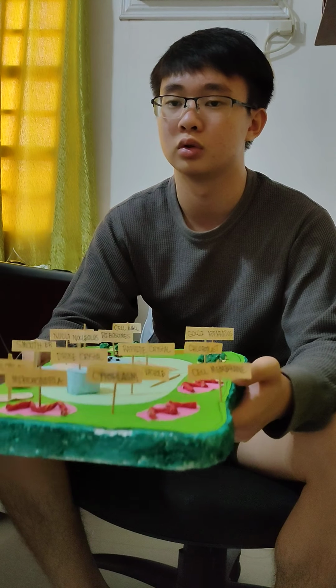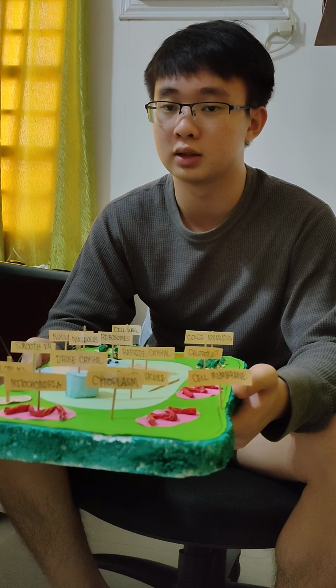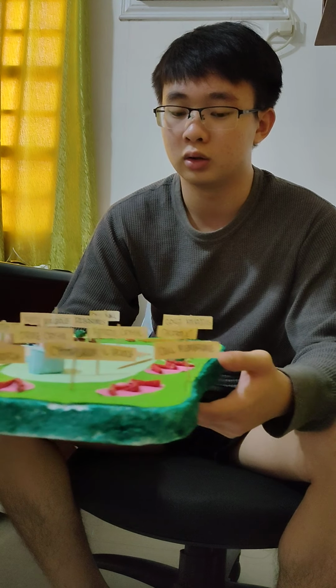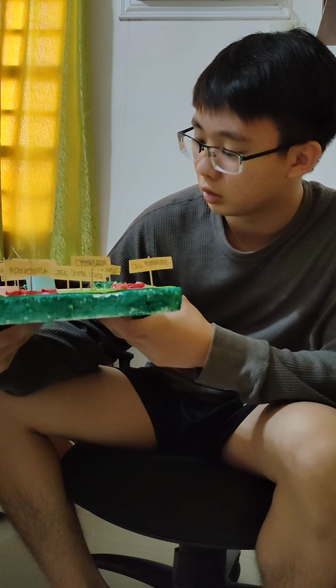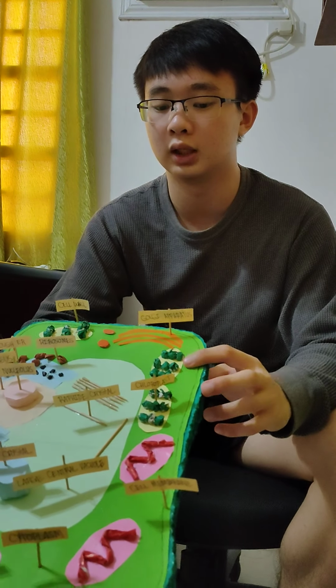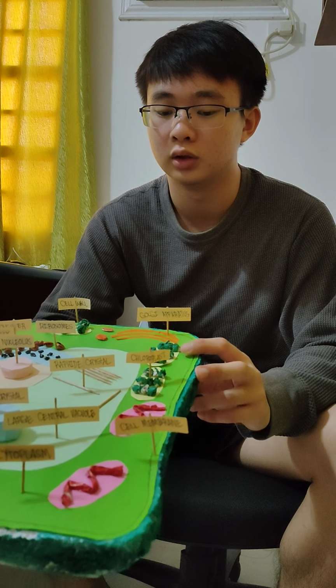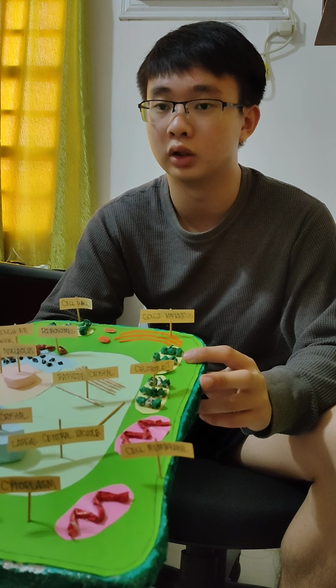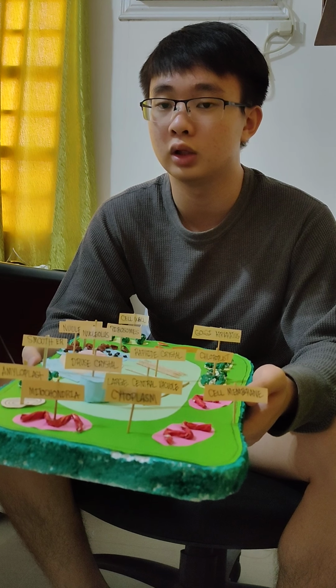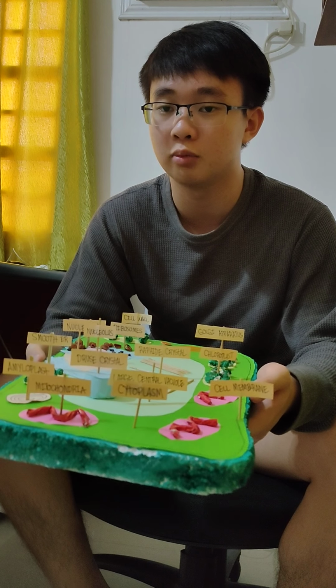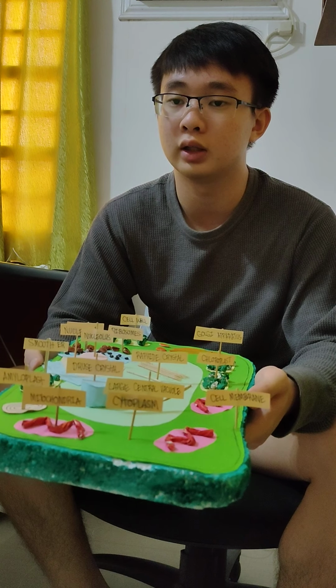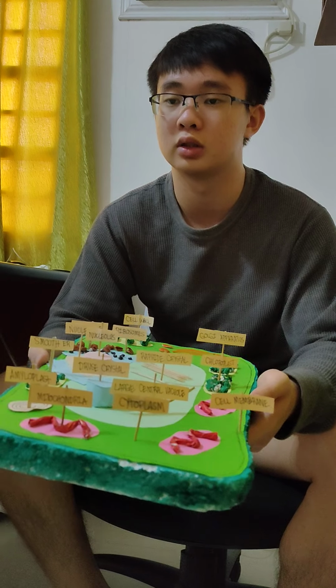Okay, so yun po ang function ng itong Golgi apparatus. Okay. So, next part is the chloroplast. Okay. Ang chloroplast ay matatagpuan sa ito po. Ito. Yan. Yung oval shape na may tuldok-tuldok na green. Okay. So, the chloroplast function is to convert light energy into relatively stable chemical energy via the photosynthetic process.